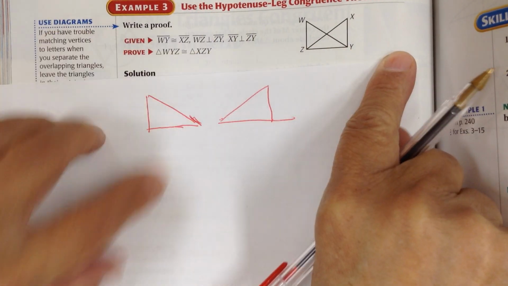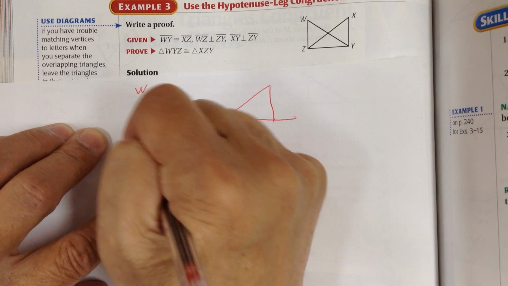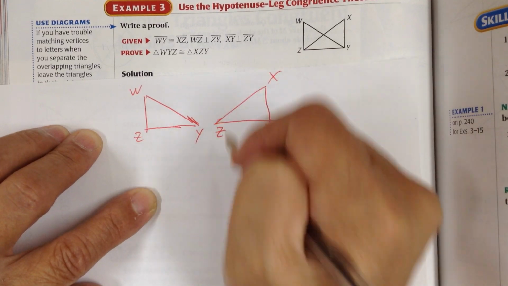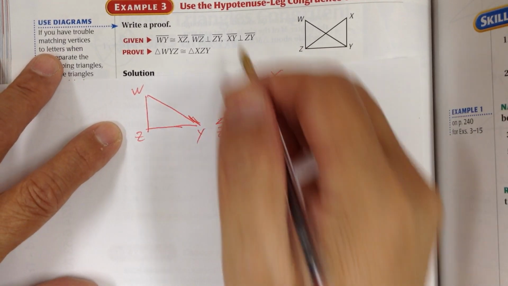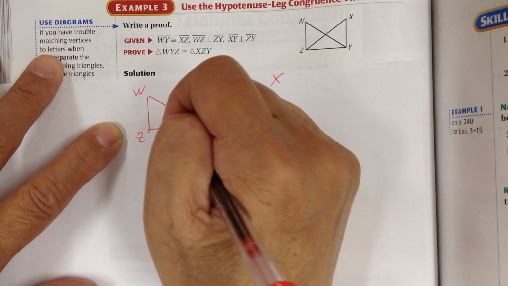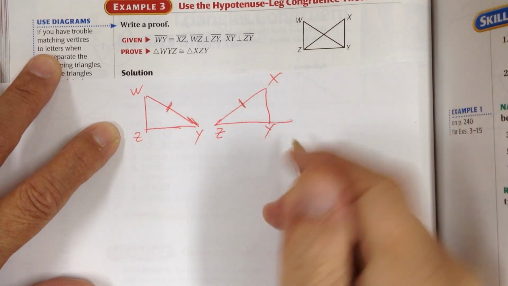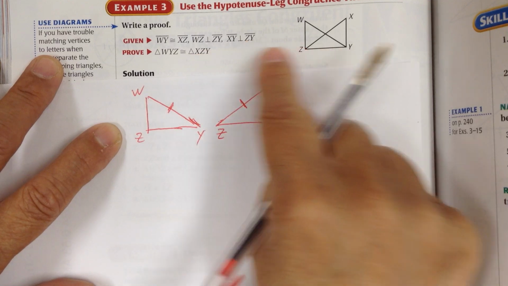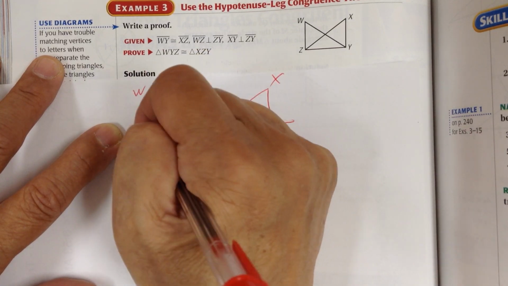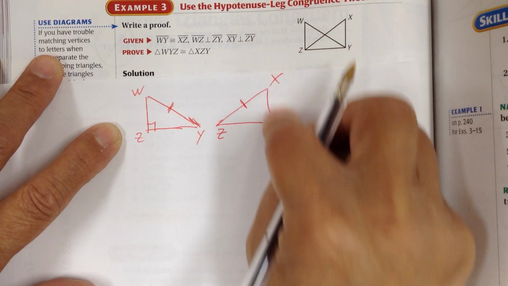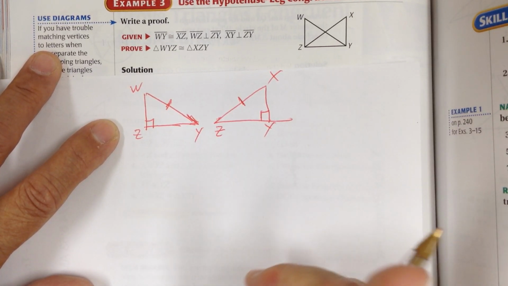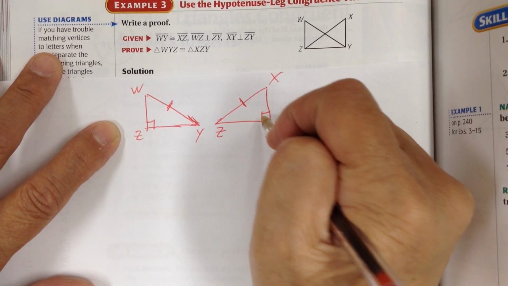So slide this open and you get W, Z, Y, and you get X, Z, Y. It tells you that, so now you do the marking. WY, that's this one, is congruent to XZ. And it tells you WZ is perpendicular to ZY, and XY is perpendicular to ZY. So now, because these are perpendicular, these are right angles.